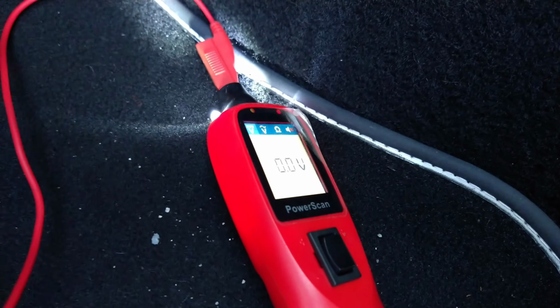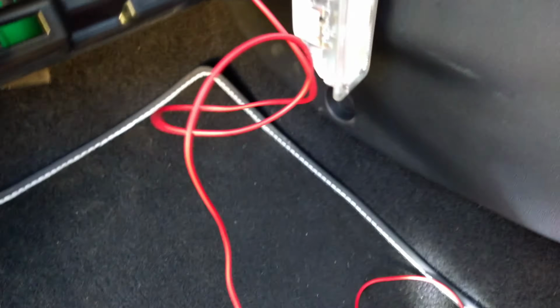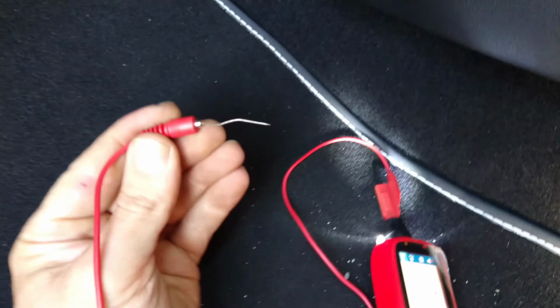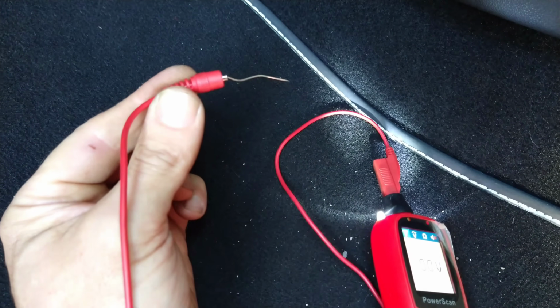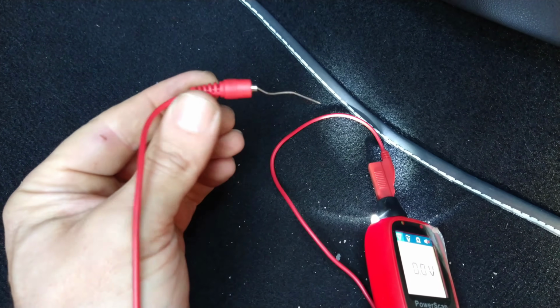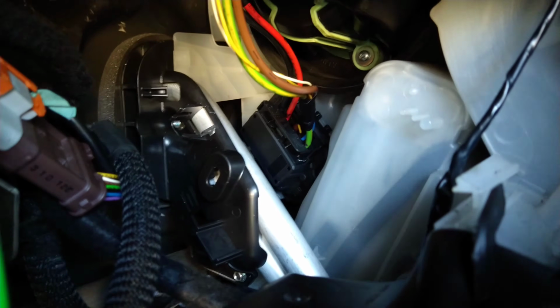Now I could use a power probe and give it a ground, but I'll show you this needle is certainly not going to take the current. To do this test, I'd need something a bit better. That's just going to glow if I try and run a lot of current through there.